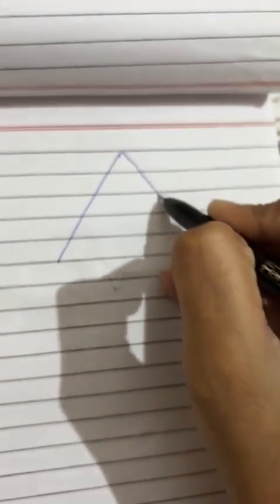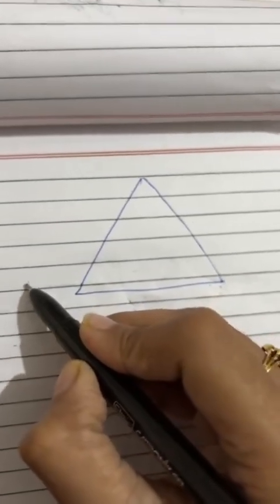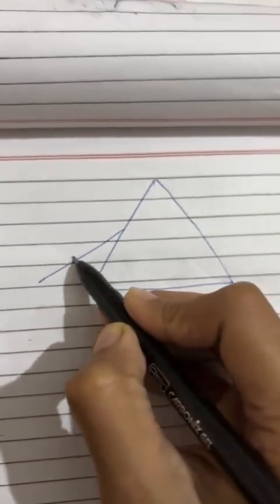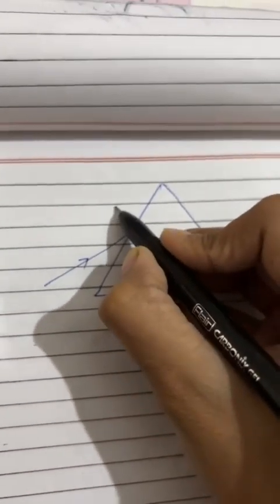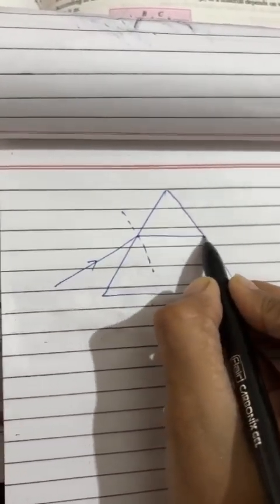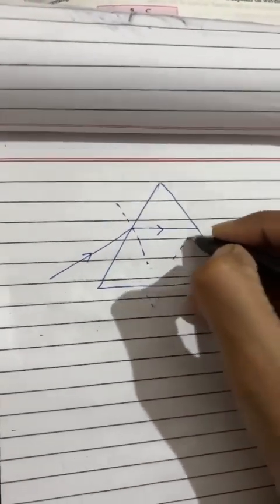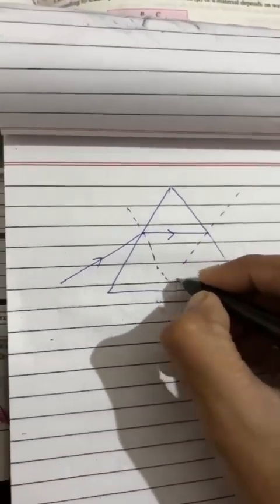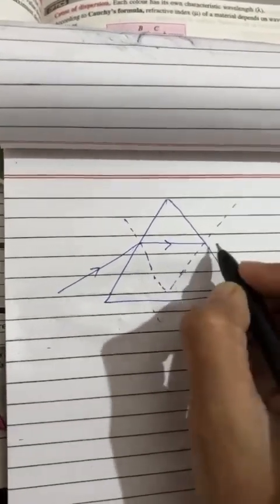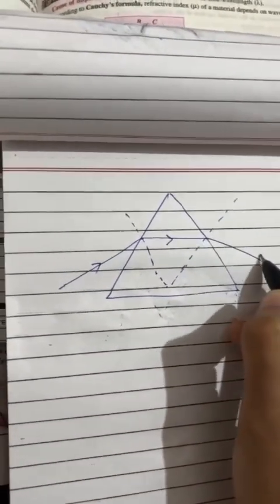So first we will draw a prism, deviation in prism. As we know, this is an incident ray. This is the normal. This ray will bend towards the normal as it is moving from rarer to denser. Again we will draw a normal. Fine. And when this ray moves from denser to rarer, it will bend away from the normal.